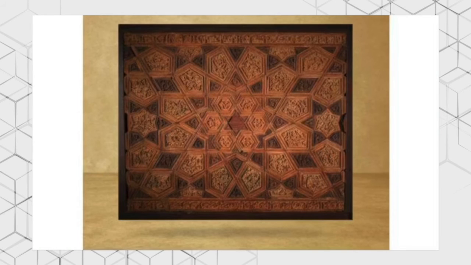Wooden panel from the Mausoleum of Imam al-Shafi'i in Egypt during the Ayyubid period, 7 AH, 13 AD. The object reflects an assembly of wood panels forming a star pattern decorated with floral design, in addition to a frieze of Naskhi writing applied on a floral background.